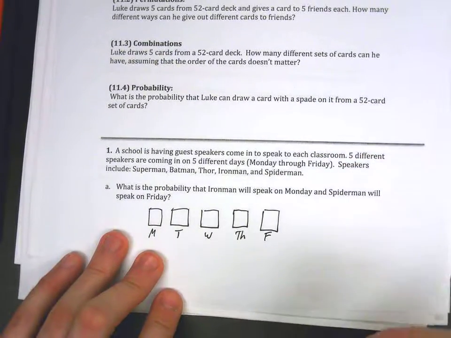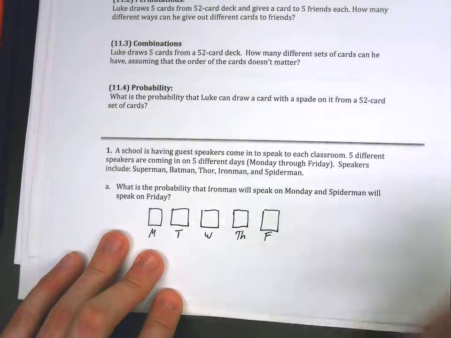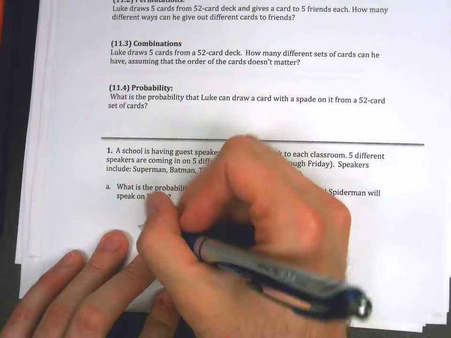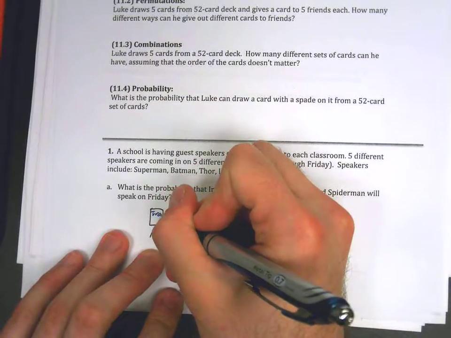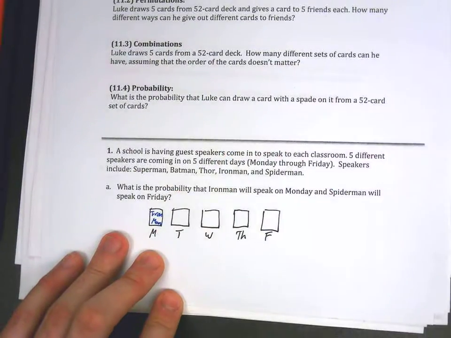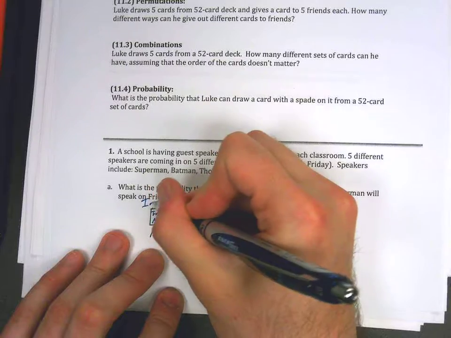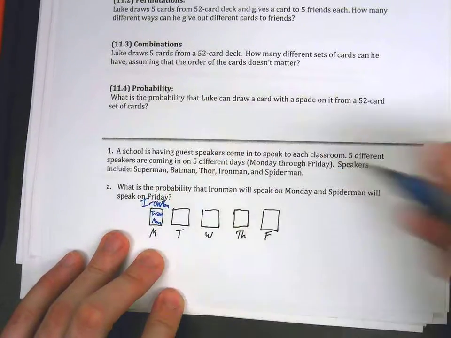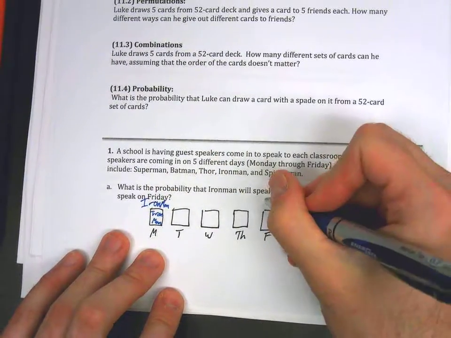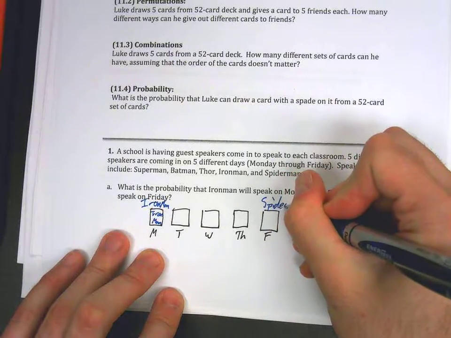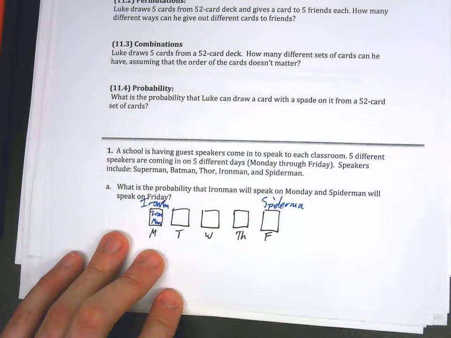But we already know on Monday, I probably should have written this a little bit bigger, but Monday we'll have Iron Man. So this is Iron Man here. And we know on Friday, I guess I actually should have written that above, Iron Man's here. And on Friday, we have Spider-Man. So in each of these boxes, we need to write out how many possibilities we have.